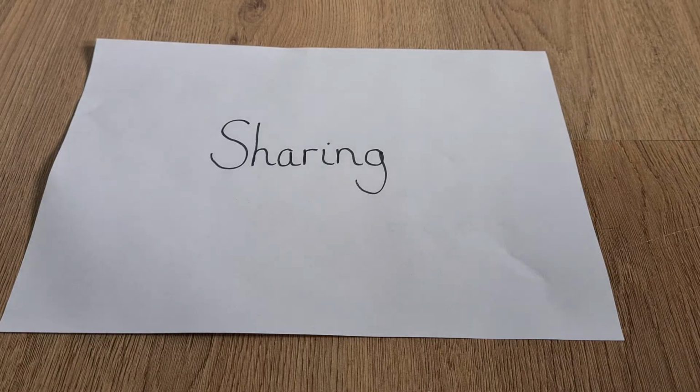It's time for another maths lesson, and today we are going to look at sharing. So, when we talk about sharing in maths, we mean that we want to make sure that we share things equally. So, every group or person is going to get the same number of objects. So, everything's going to be shared equally. I'm going to give you a couple of methods of how we can do this.